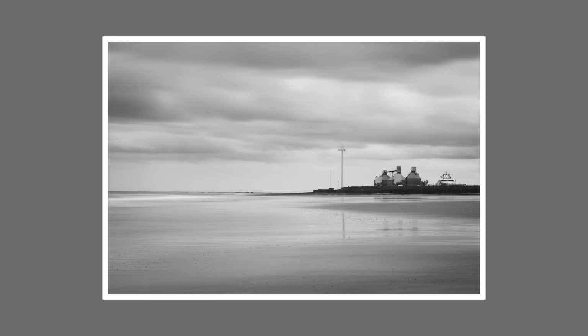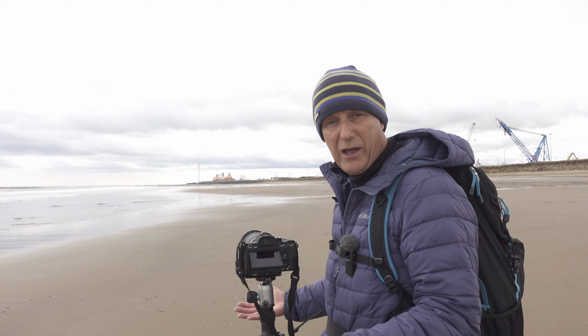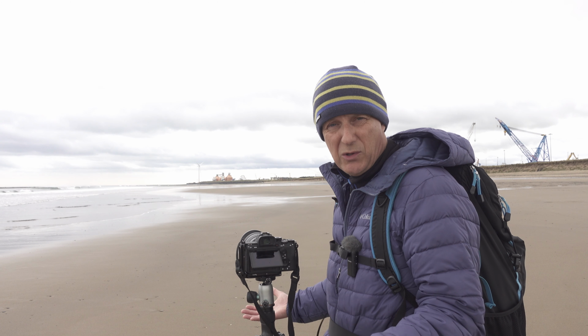I'm going to put the shot up, I quite like it. It would be nice to have the turbine. I could possibly take the filter off and take the shot so I've got a static turbine and then sort of merge, but you know, I don't want to do that.